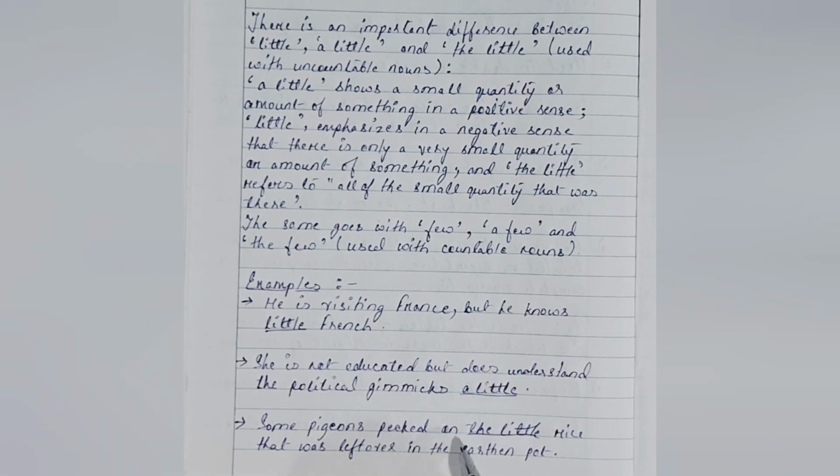So we are using a little. Some pigeons picked on the little rice that was left over in the earthen pot. That means there is some quantity of rice that was left over in the earthen pot. So we are using the little here.